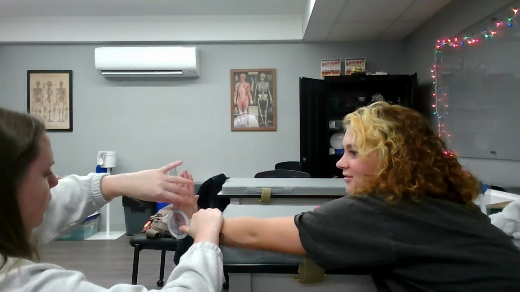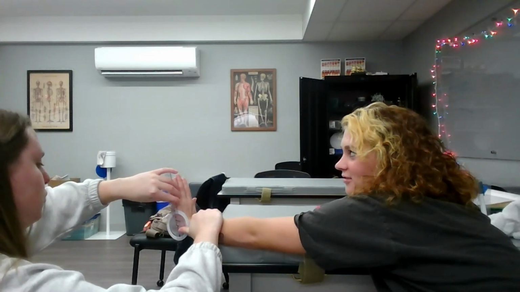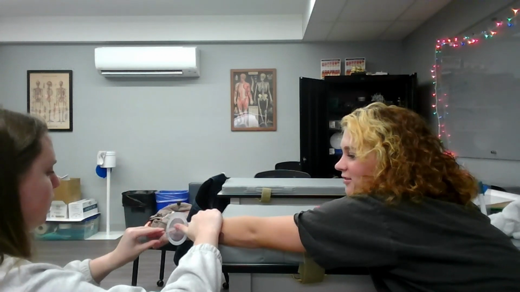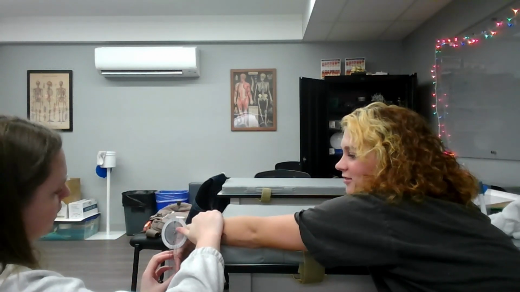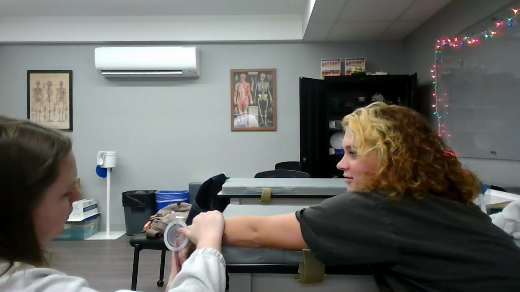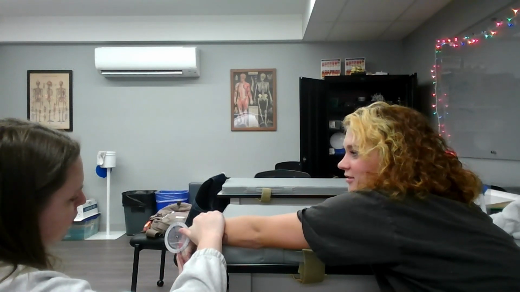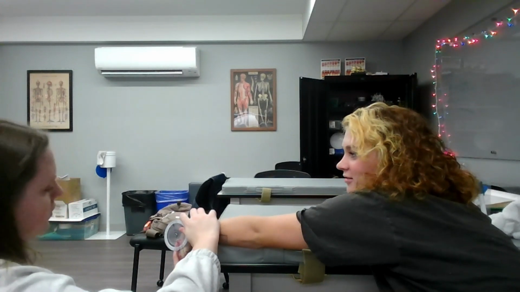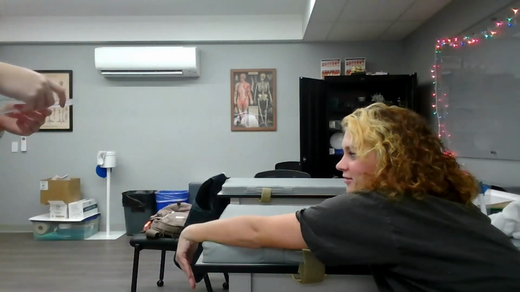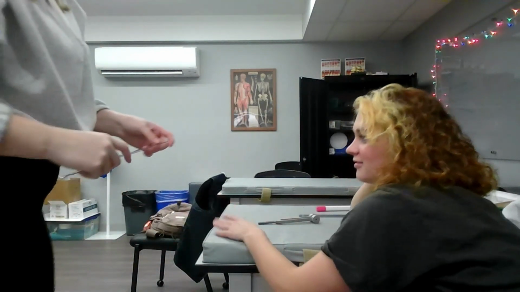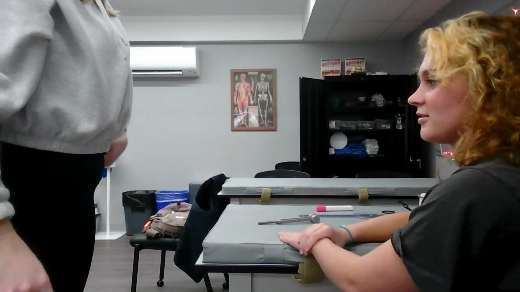One. And now flex your wrist up and way down as far as you can go. And then I can passively put it back more into flexion. Next would be ulnar deviation.